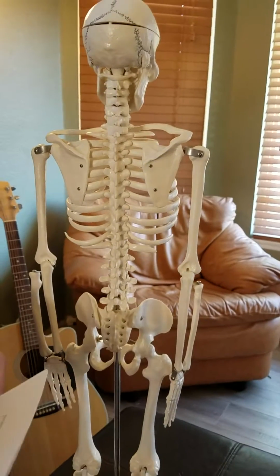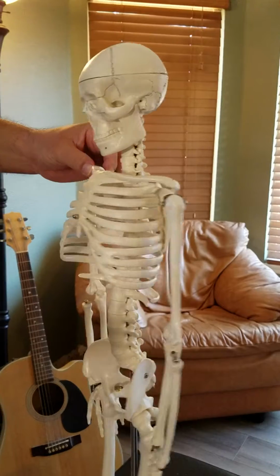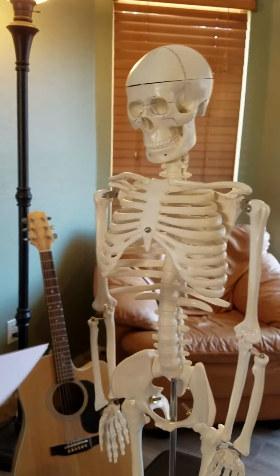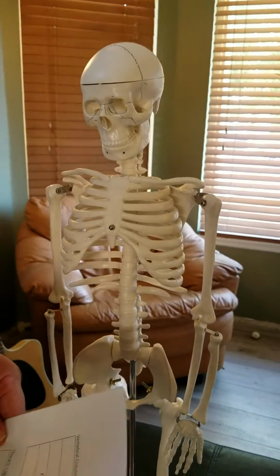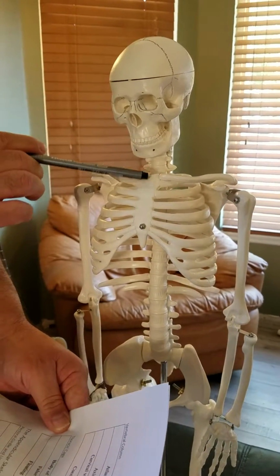That'll cover that. Let's go do thoracic cage. Let's bring it around one more time. So on thoracic cage, we have the body of the sternum. This is going to be the body of the sternum. This is the manubrium of the sternum.